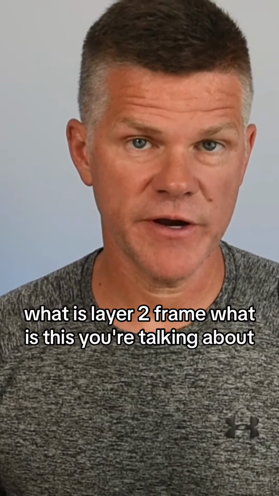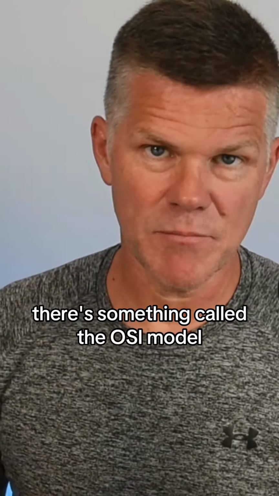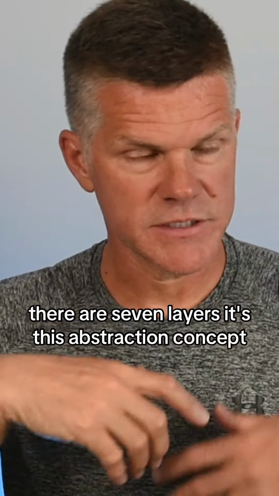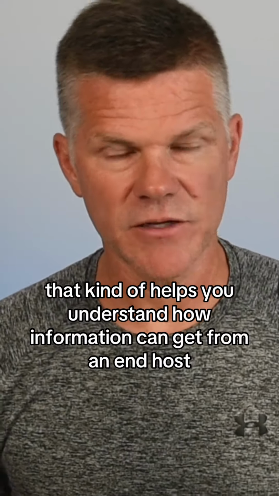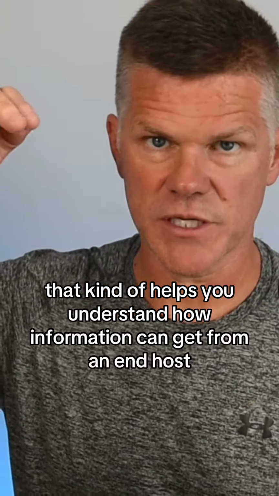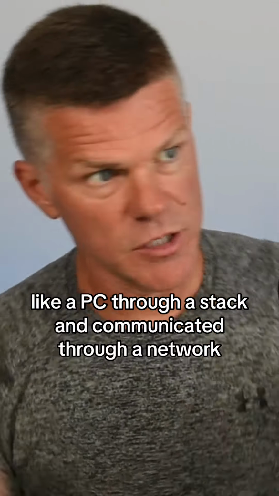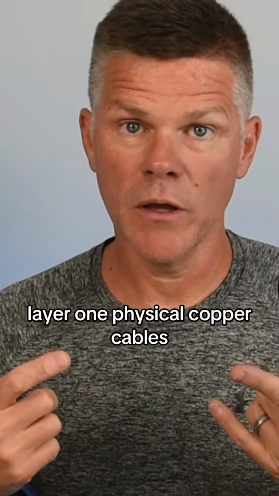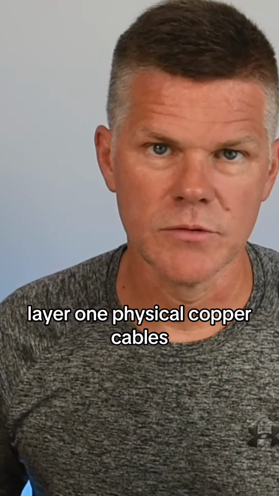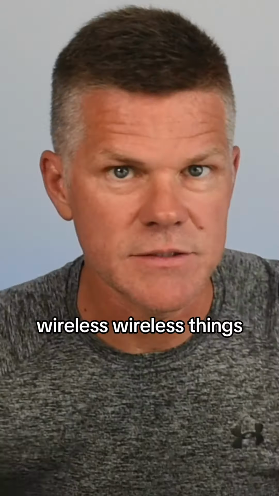What is a Layer 2 frame? What is this dude talking about? There's something called the OSI model. There are 7 layers. It's this abstraction concept that helps you understand how information can get from an end host like a PC through a stack and be communicated through a network. Layer 1 is physical: copper cables, fiber optics, wireless things.